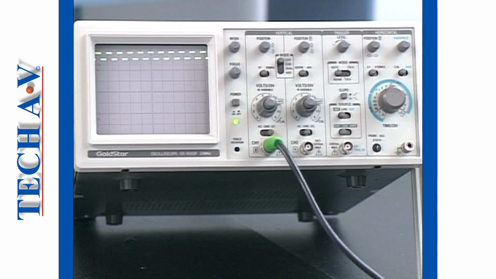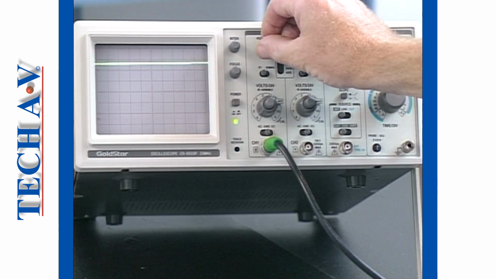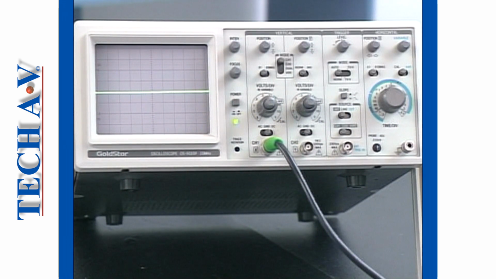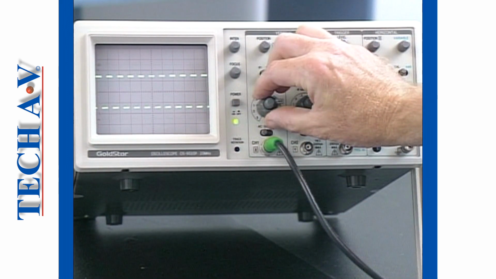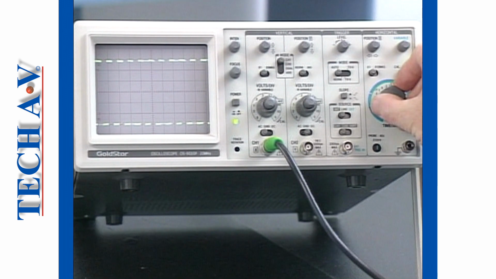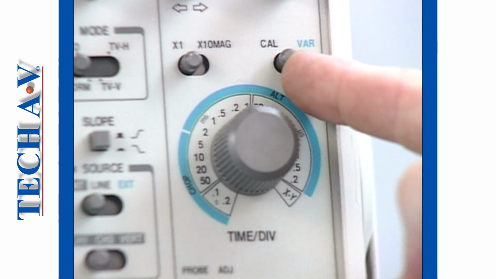To prepare the scope, switch the input coupling switch to ground and superimpose the trace on the horizontal center line using the vertical position control. Switch the input coupling switch to AC and adjust the volts per division control so that the waveform fills the screen. Set the time per division control to display 2 to 3 cycles. Check that the horizontal time-based calibration switch is set to the calibrate position. This will ensure that the reading taken from the time per division control is the correct value.